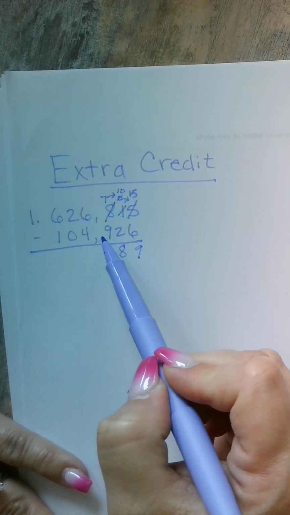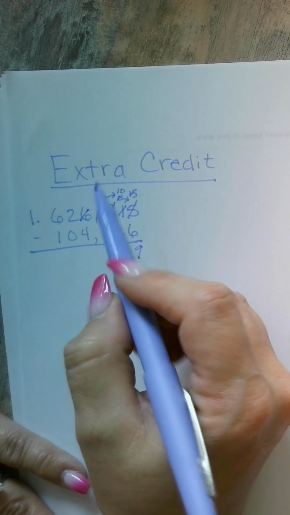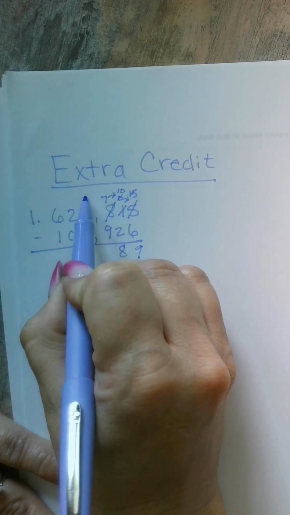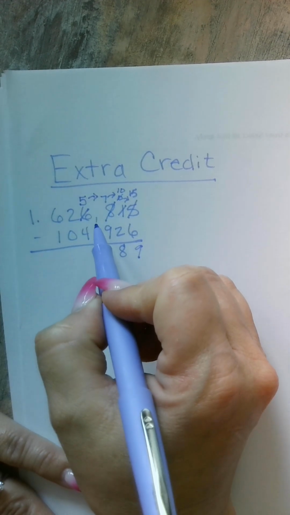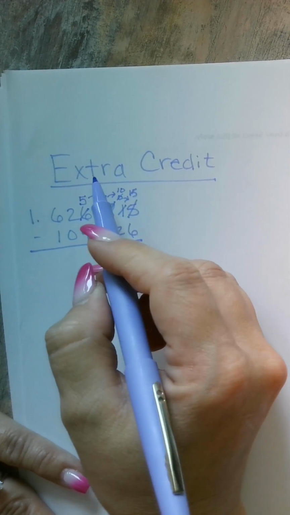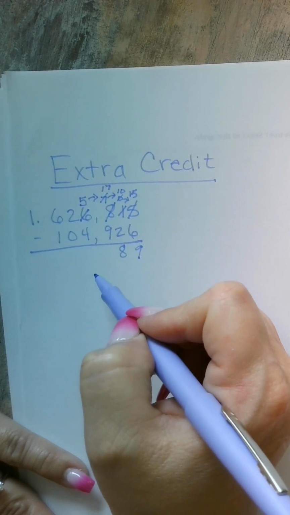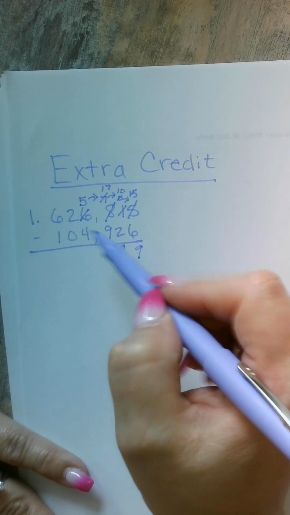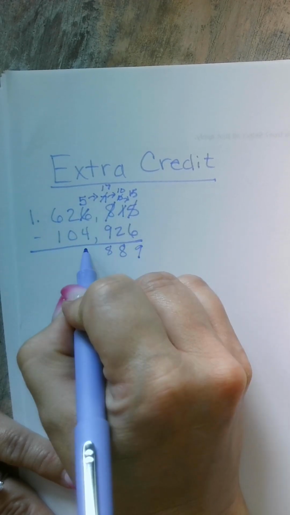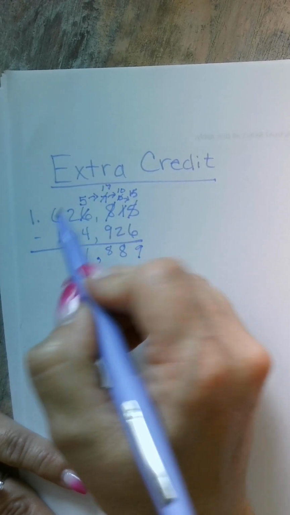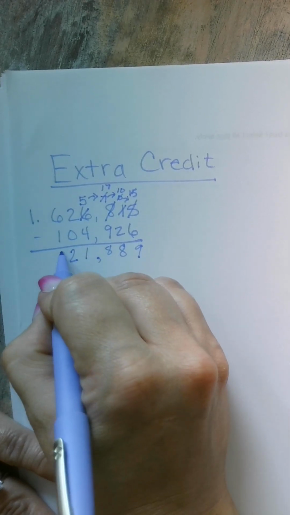7 minus 9, we can't do that. We're going to come over here and borrow from the thousands place. That's going to leave us with 5 thousands. That's going to give us 10 hundreds to add to the 7 hundreds that we already had. So we'll have 17. 17 minus 9 is 8. 5 minus 4 is 1. 2 minus nothing. 6 minus 1 is 5.